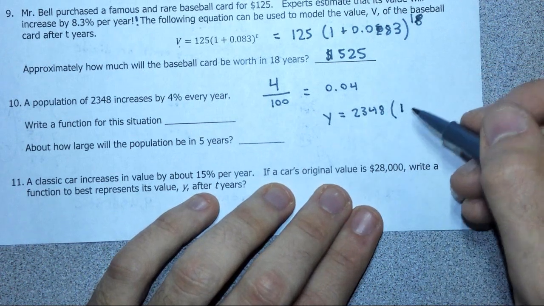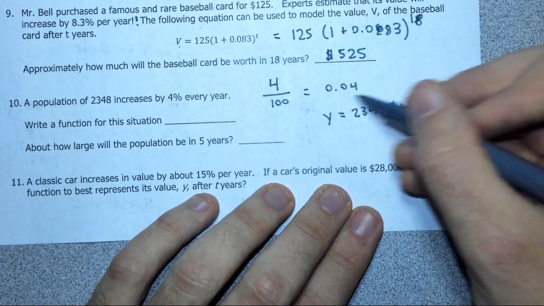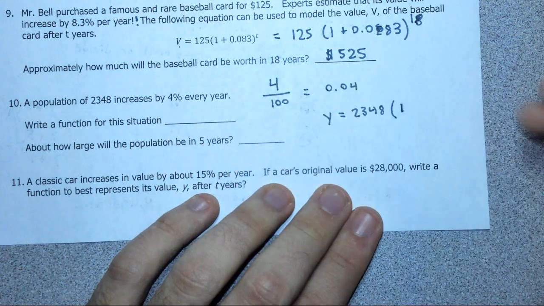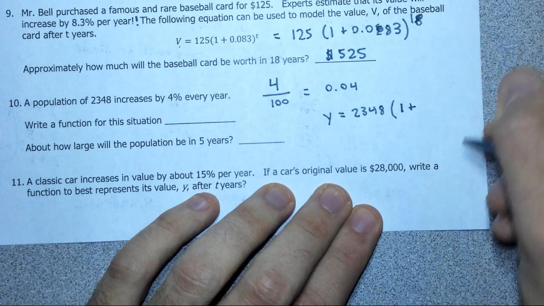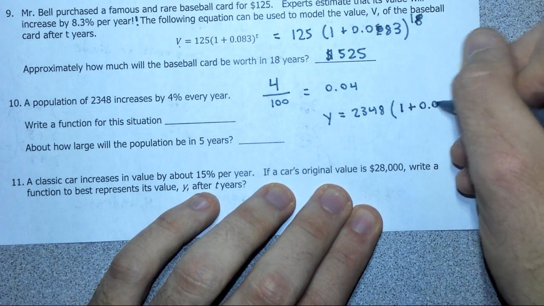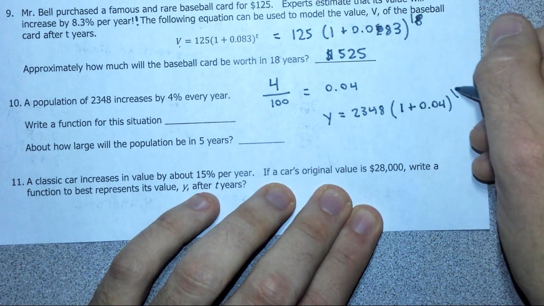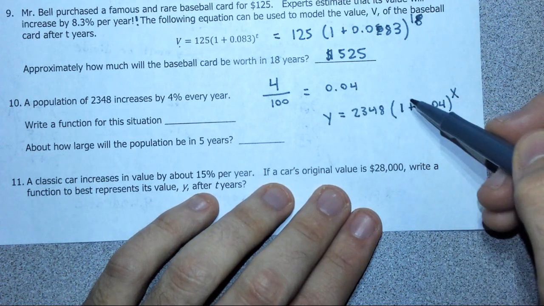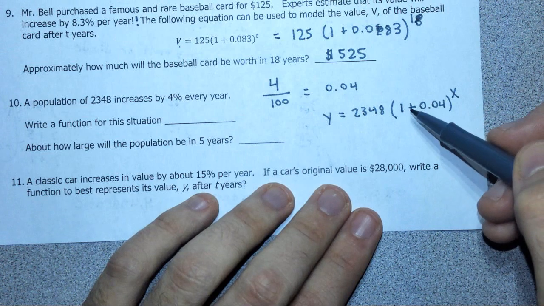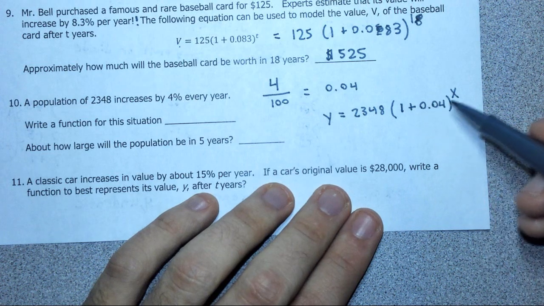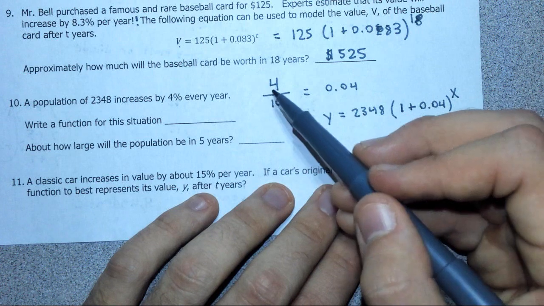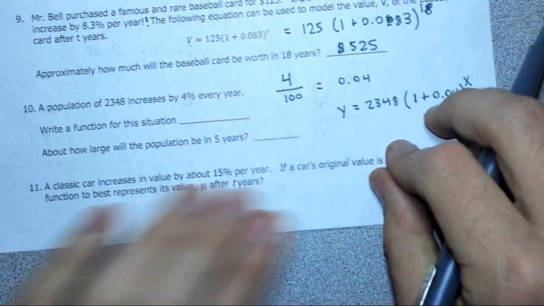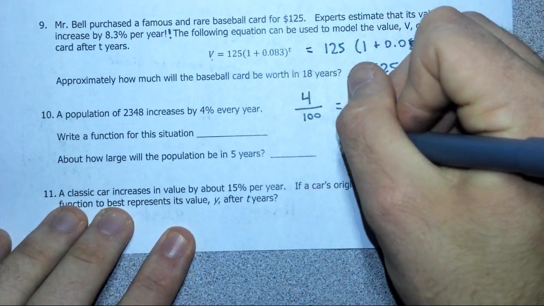Now I'm either going to add or subtract this value right here, my rate. Well, am I increasing or decreasing? I'm increasing, so I'm going to add. I add my 0.04, and I can raise that to the x power. It's that easy. I start with my initial amount, start with 1, I either add or subtract, and then I add my percentage. But remember, I always have to divide by 100 to get my decimal. So this is my function. This goes right over here.